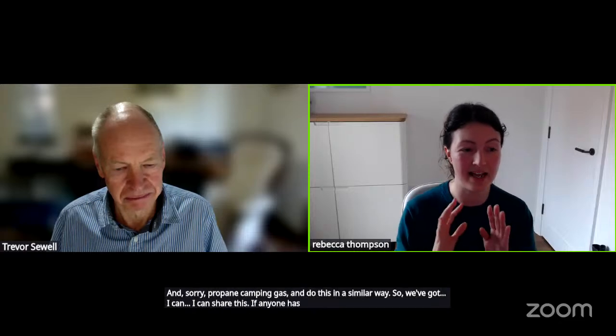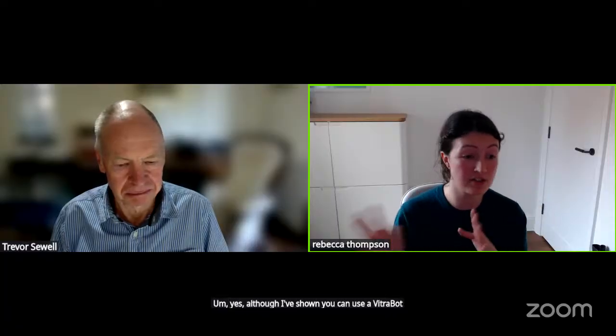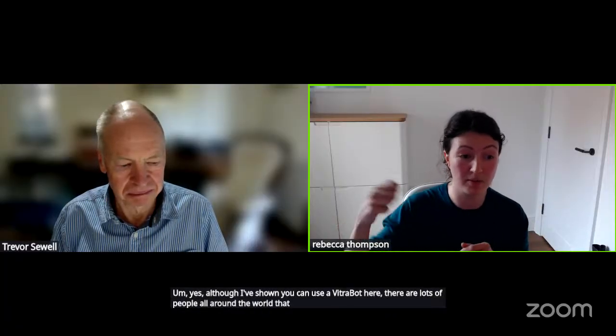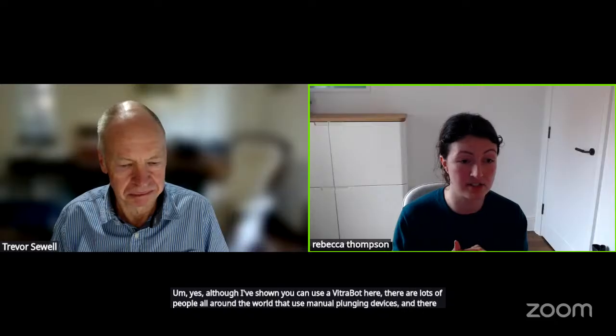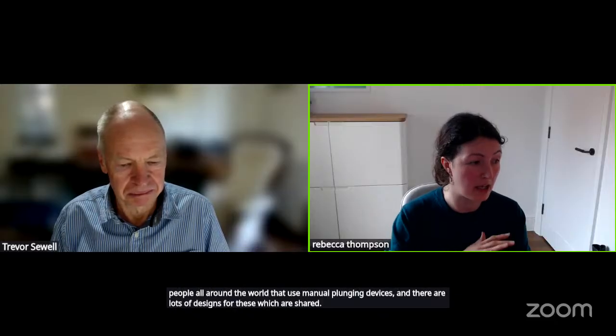Although I've shown you can use a Vitrobot here, there are lots of people all around the world that use manual plunging devices, and there are lots of designs for these which are shared online. Again, I can share the papers for those. And propane actually works really well as well.